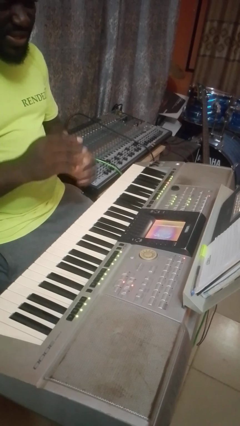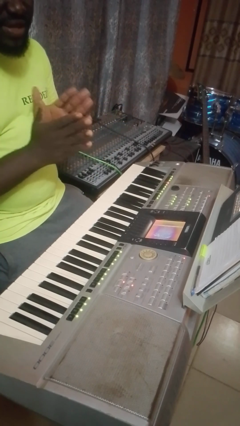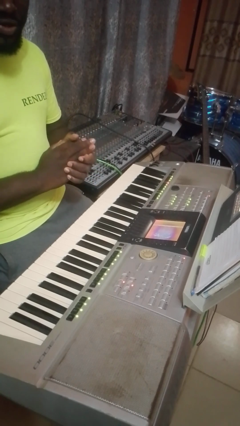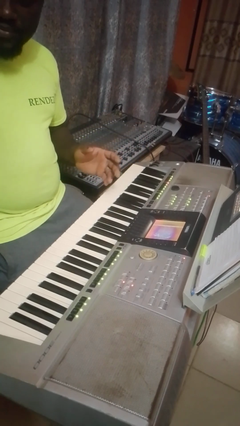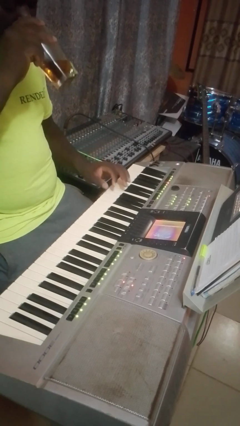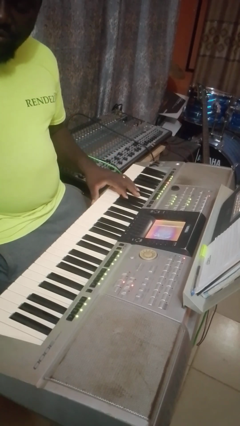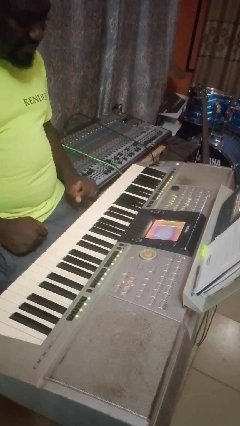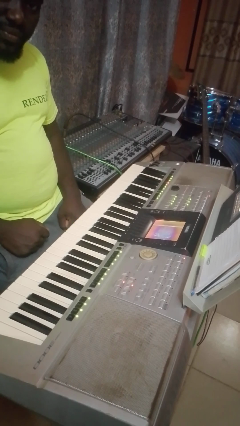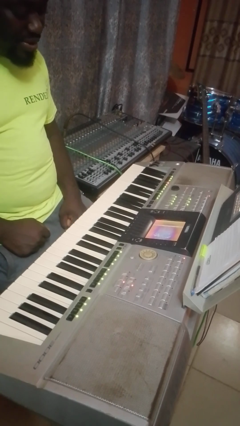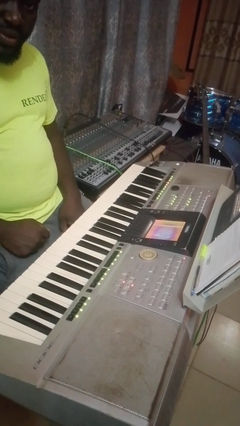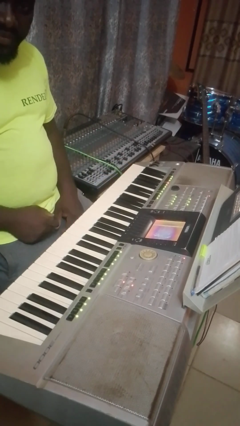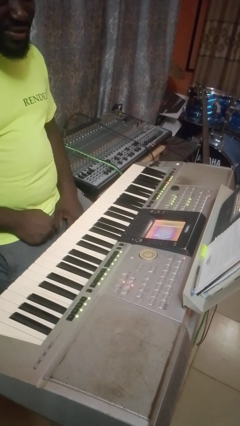The first one is 1, 5, 6, 4. Very popular progression. Many millions of songs are written in this progression. Remember your 1. Remember the 5. That's your sol, the 5. Remember your 6. That's your la. Remember your 4. You probably have heard this progression in many songs.